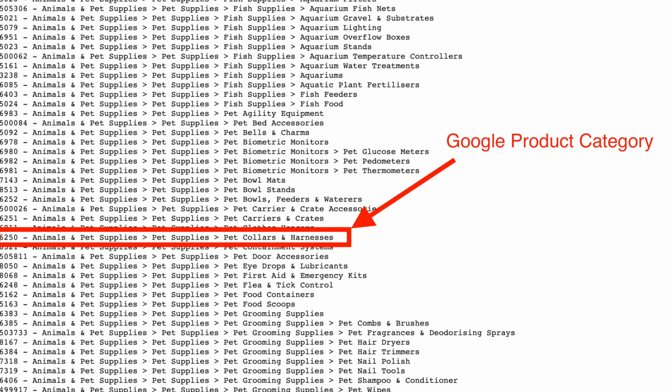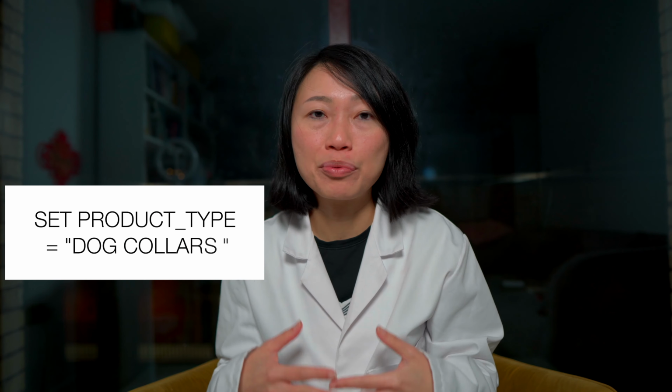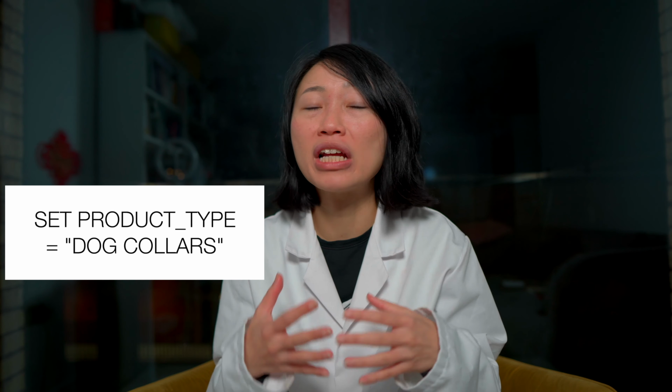Under product type, Google doesn't have a specific official taxonomy that you can select from, but what you can do is select a closer product type of what your product is about. For example, if you're selling dog collars, the official Google product category taxonomy is called pet collars and harnesses. But if you're selling precisely dog collars, that itself can be the product type. So it really helps Google understand what your product is about and show it to the right groups of people.